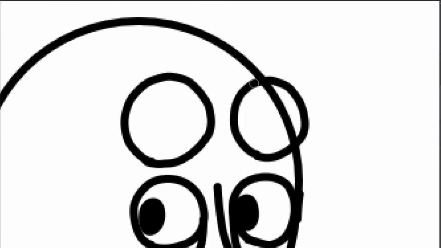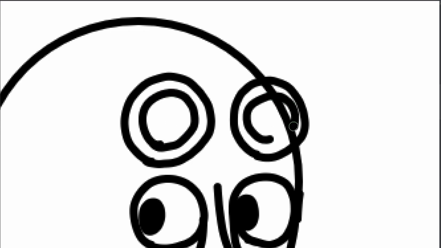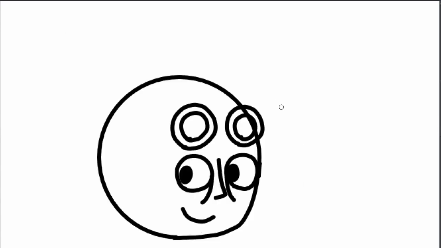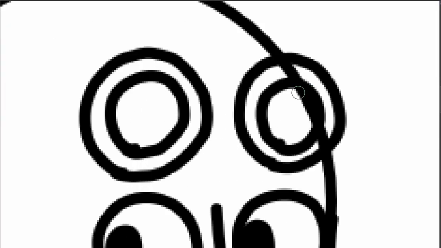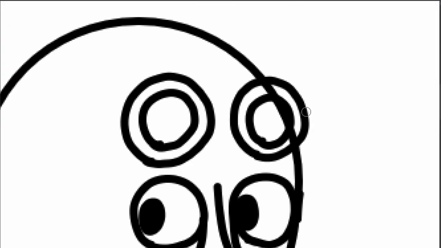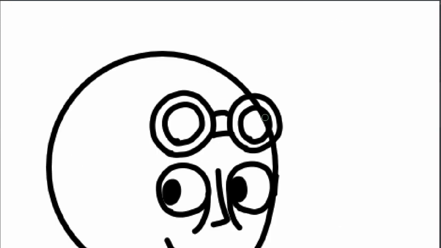So that means that I put one of the circles of his goggles slightly off the edge of his face. Draw another circle inside of them. And boom. We have the circles of his goggles, but they're not done yet. You have to connect them in between the center with a band.